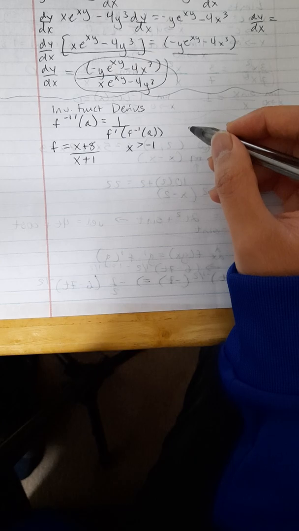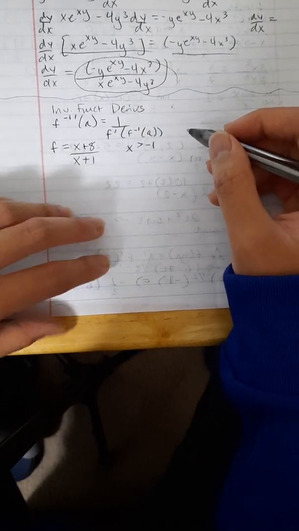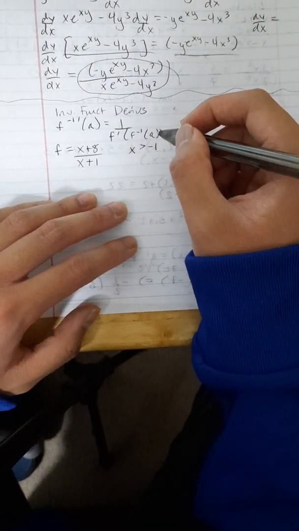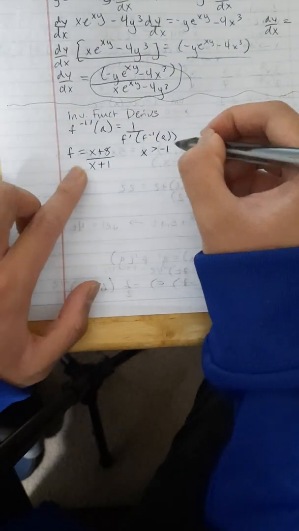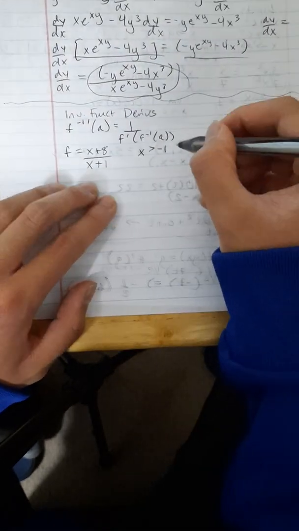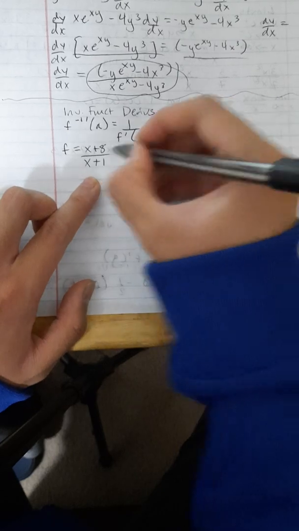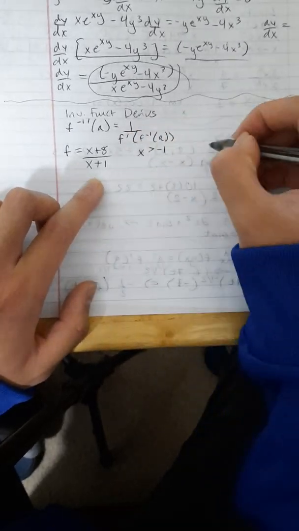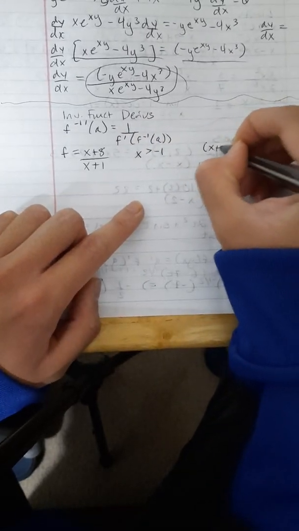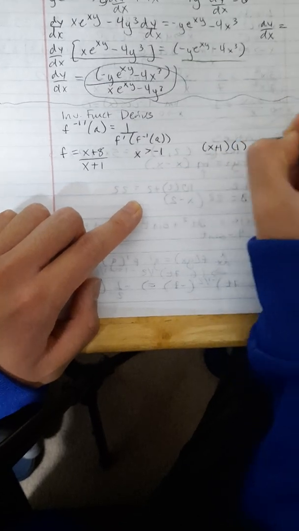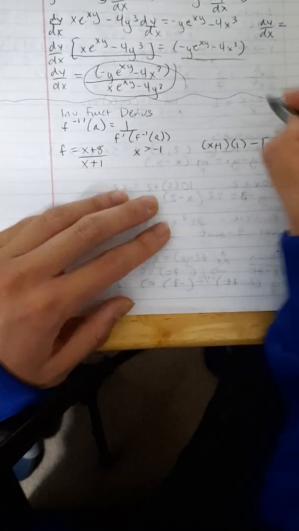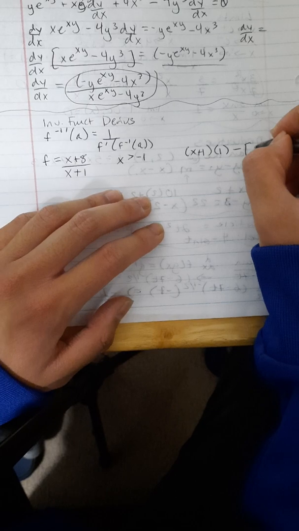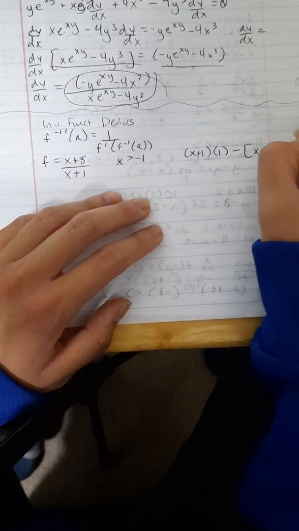Next, we're going to find the derivative of this, and that's going to be our quotient rule from before. In the quotient rule, we had the bottom times the top's derivative, so that's (x plus 1) times 1, minus the top times the bottom's derivative, that's (x plus 8) times 1.